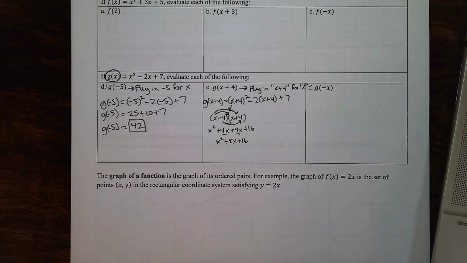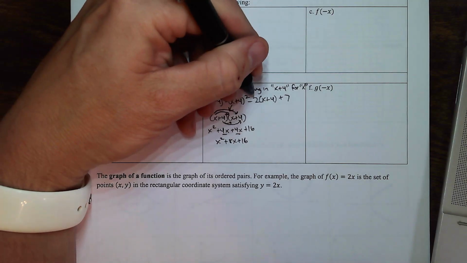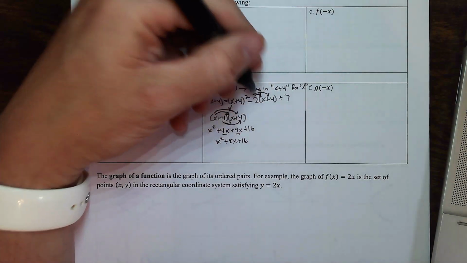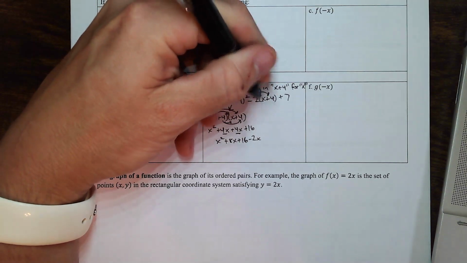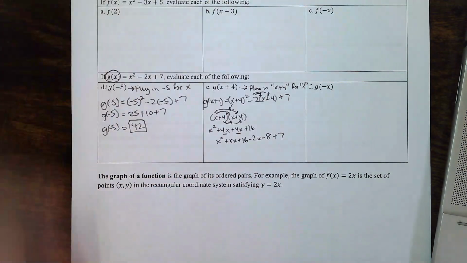Now let's clean up the rest of it. Now it's minus 2 times this whole quantity. So what I would do here is distribute negative 2 into that quantity. Multiply each of these terms by negative 2. Negative 2 times x is minus 2x. Negative 2 times 4 is minus 8. And then we add plus 7 at the end.